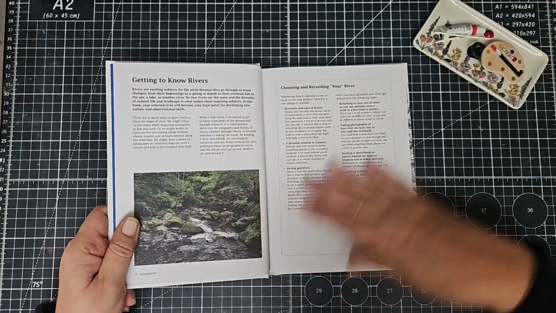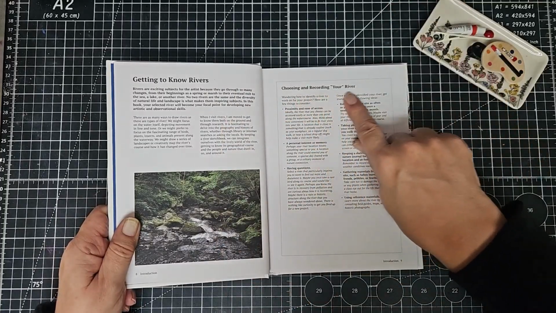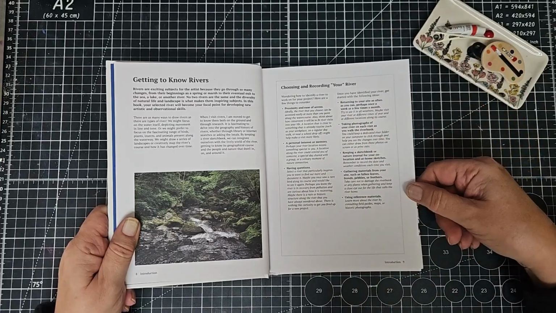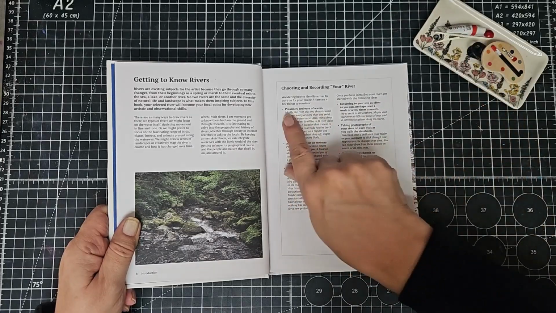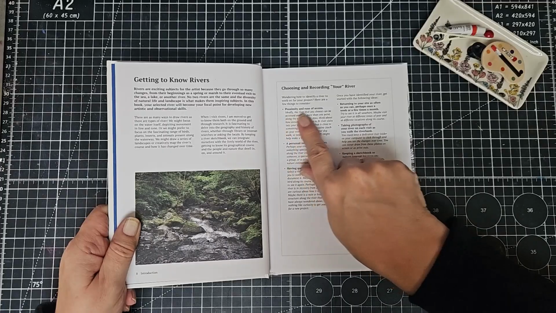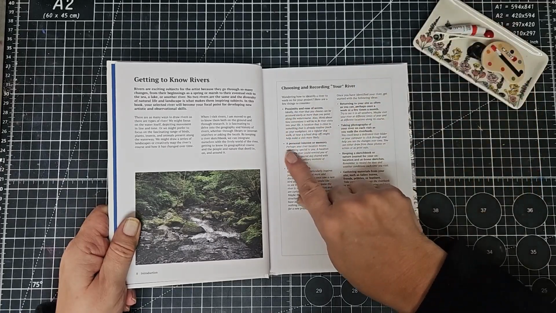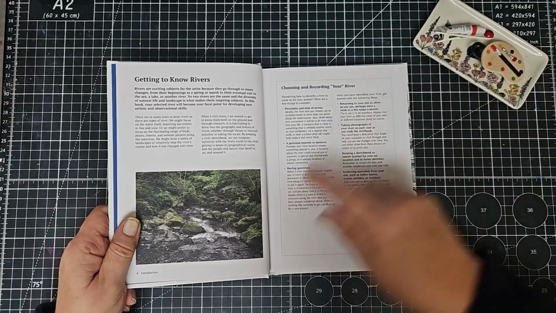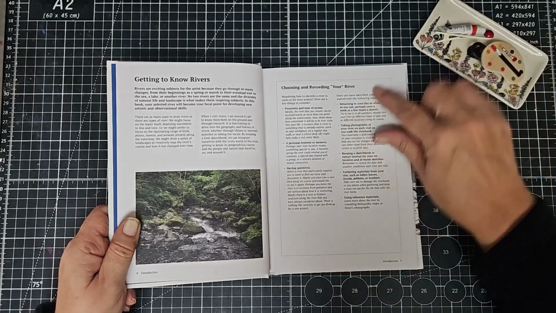Getting to know rivers, choosing and recording your river. So there are some practicalities here. Proximity and ease of access, personal interest or memory, having questions, select a river that inspires you.